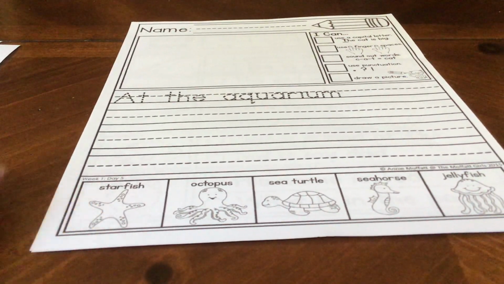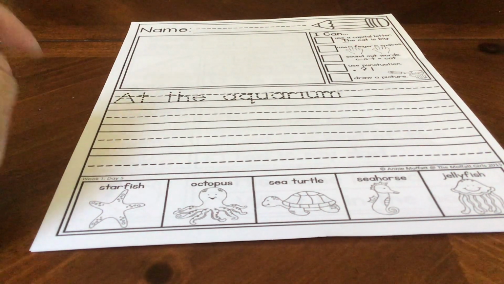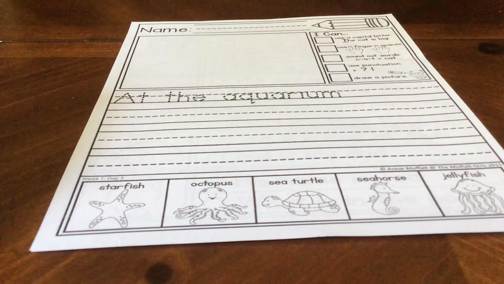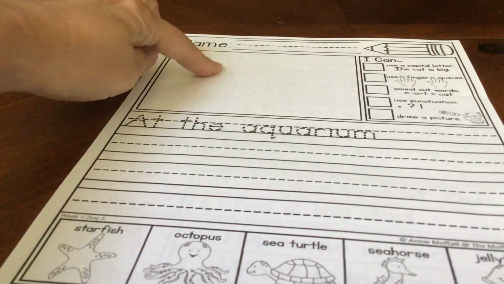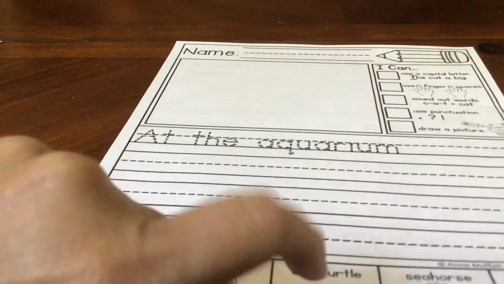So tell me about an aquarium. Tell me what you want to see. Why do you want to see it? Or if you've been to an aquarium before, or you found a picture of an aquarium or a video of an aquarium, what did you see there? What did you think about it? Did you like it? Or did you not like it? So tell me about the aquarium and draw a picture to go with it.